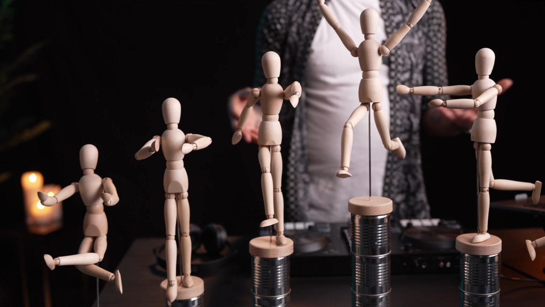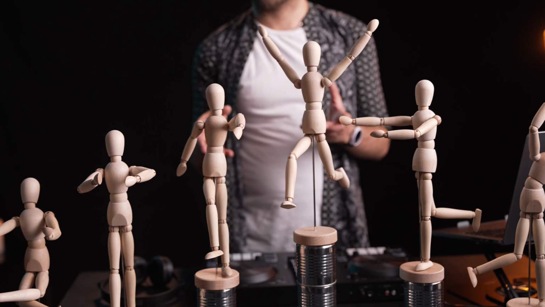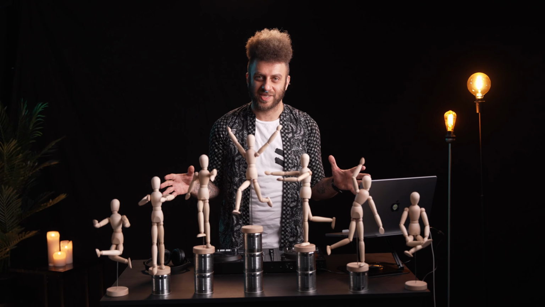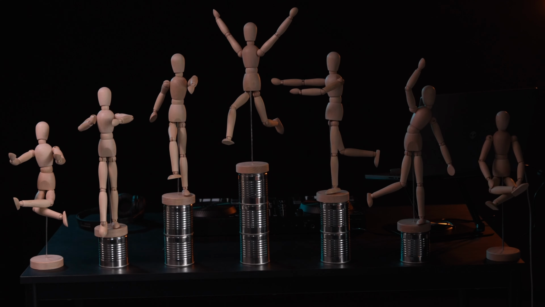Now let's have a closer look at each stage. Welcome to the lesson about the 7 stages of ecstatic dance.